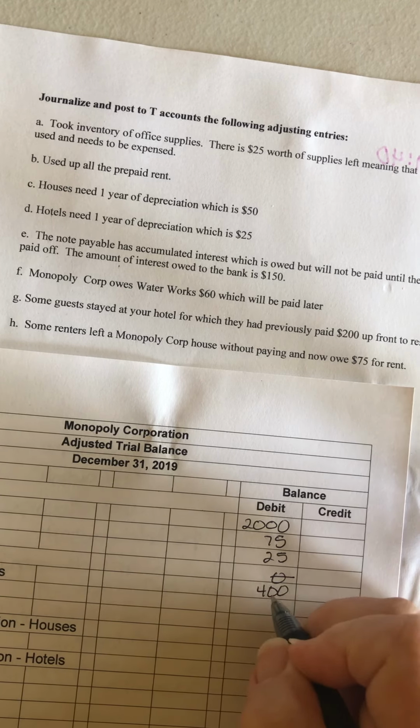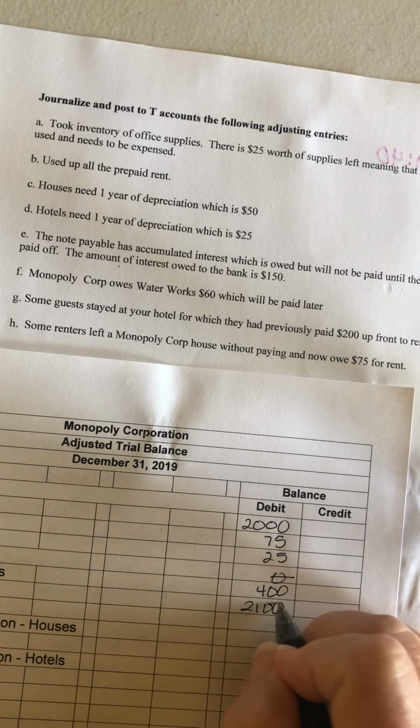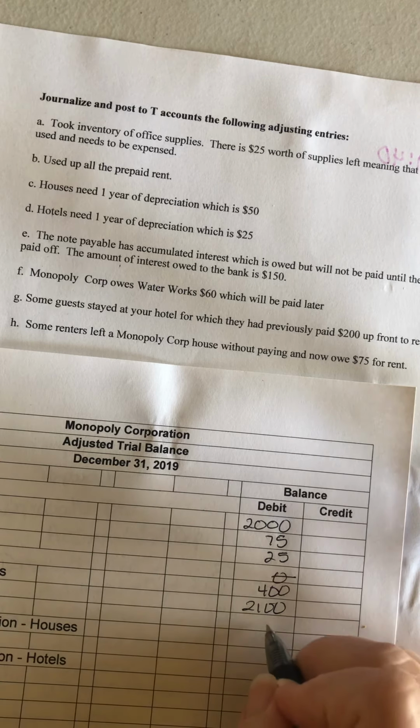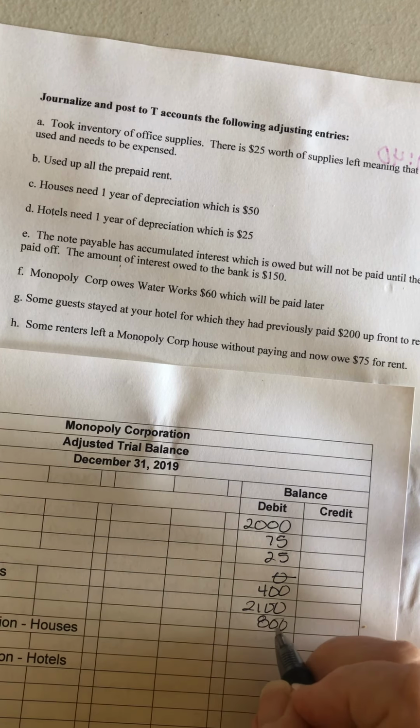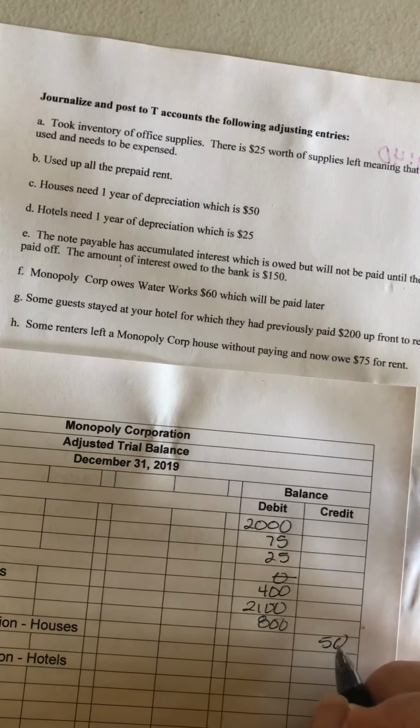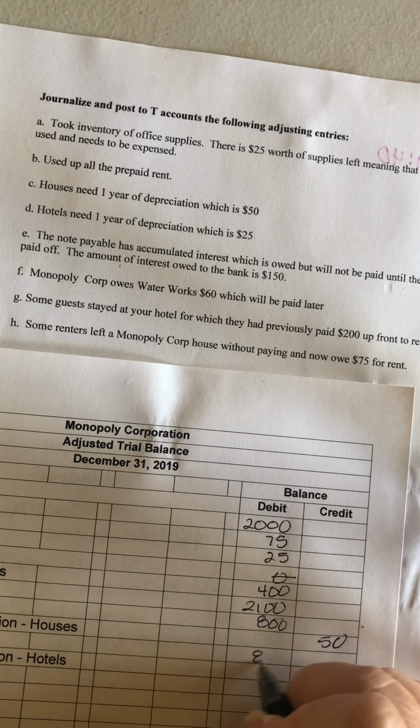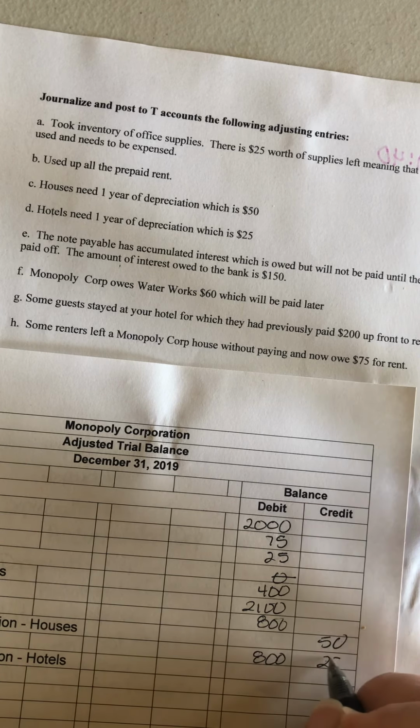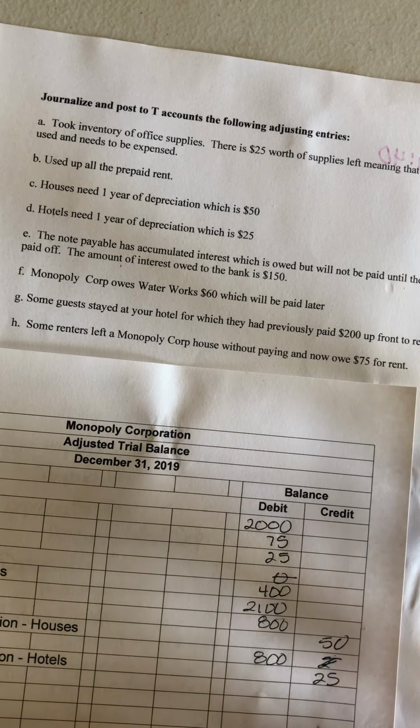Investments in the railroad are 4. Land is 21. Houses are 800. Accumulated is 50. And 825.